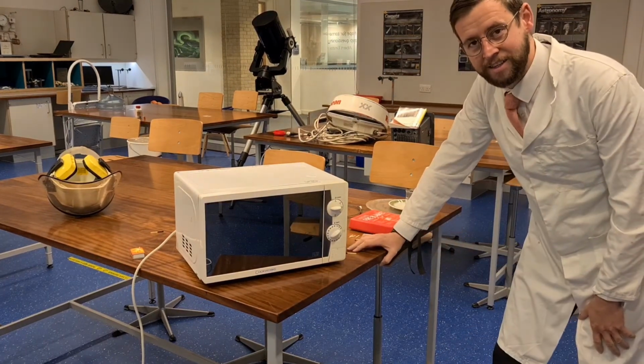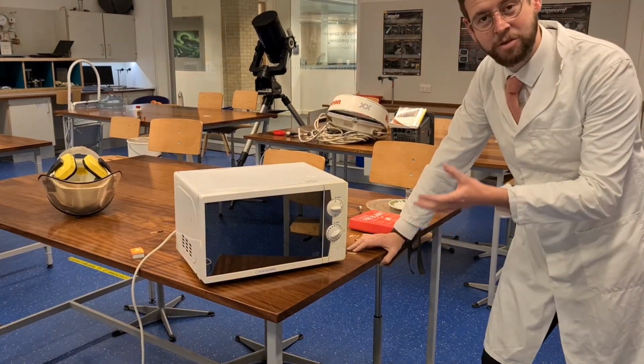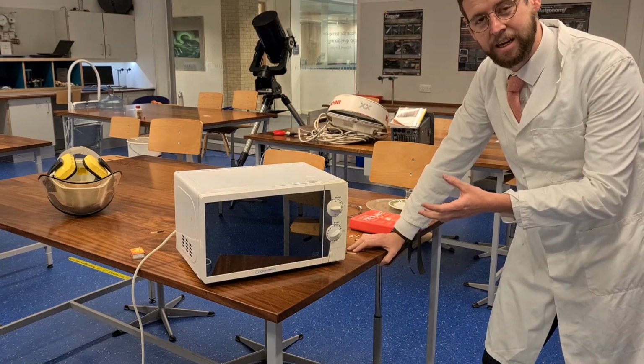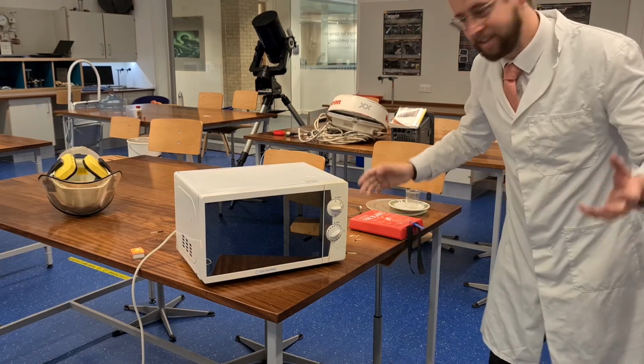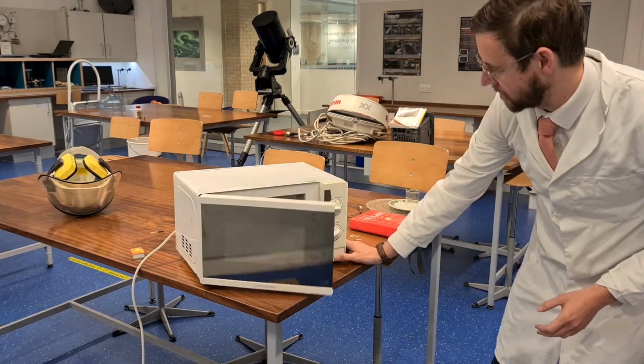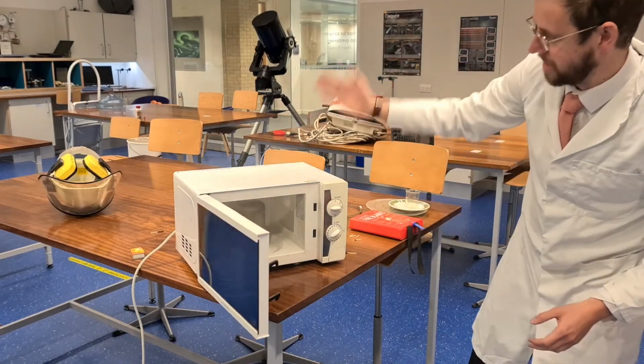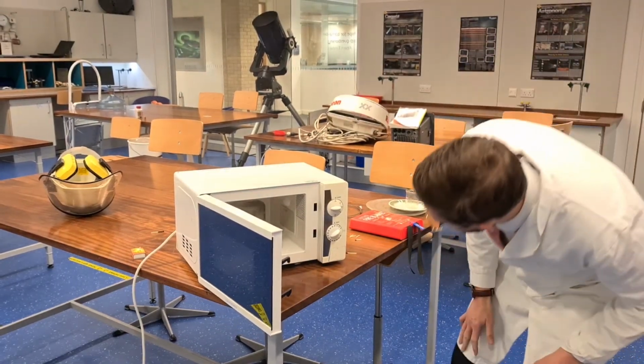So when our sun switched on and nuclear fusion reactions took place, a huge amount of light was then sent into the solar system, blowing away all the dust. Oh dear me. Oh, I think we're going to need a new microwave.